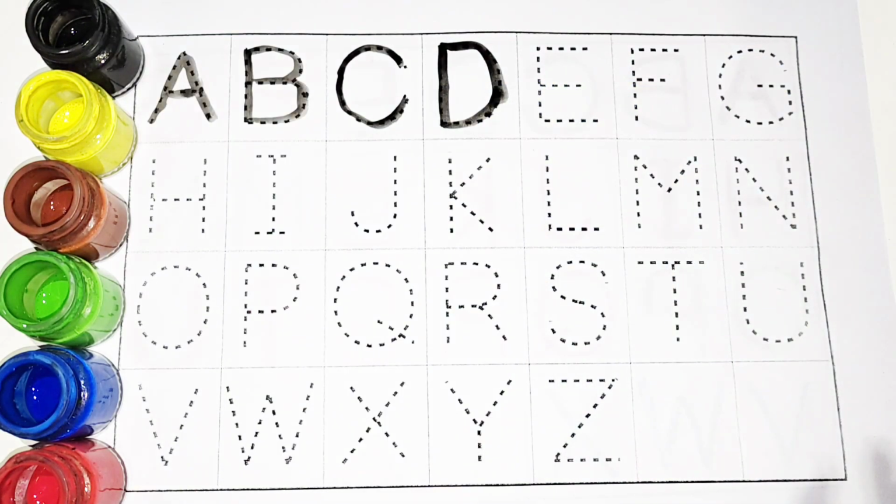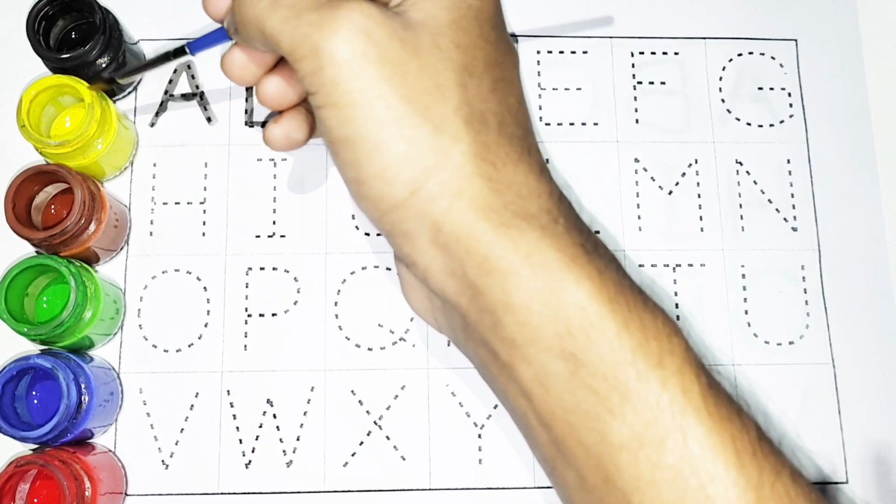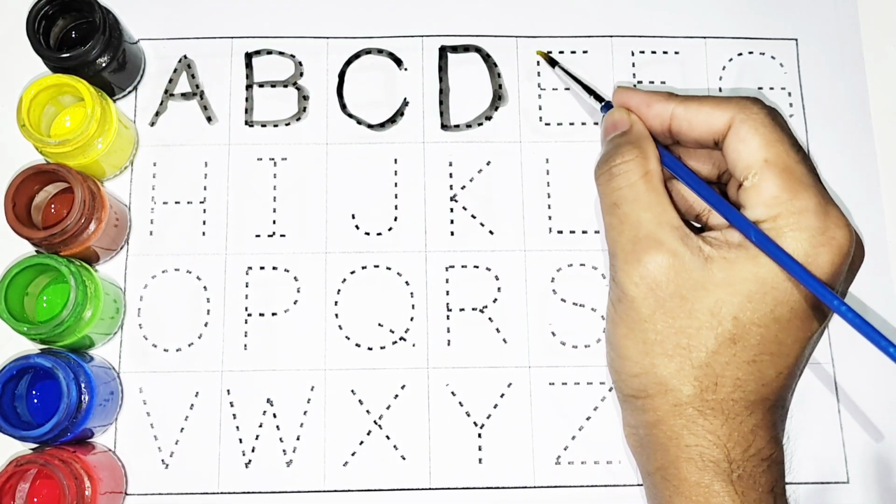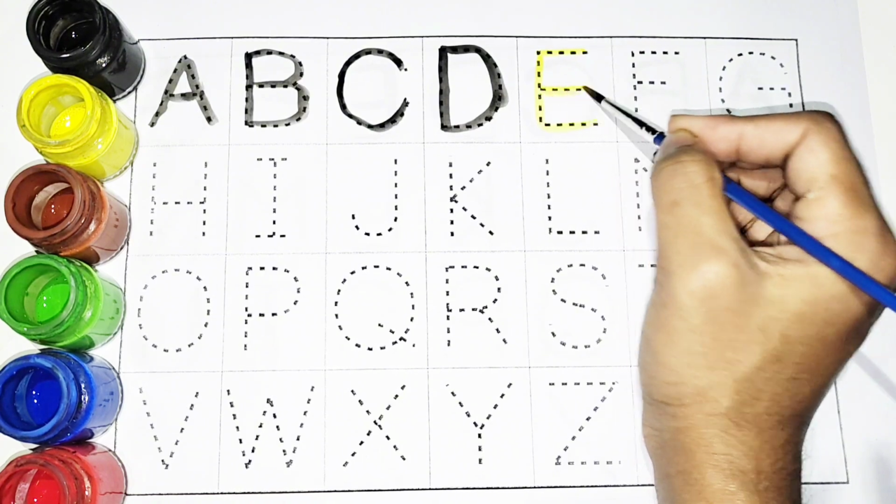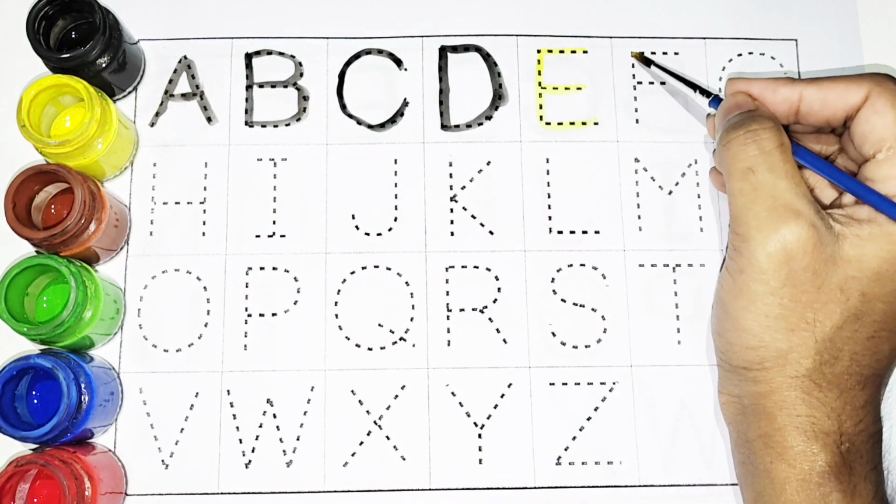The next one is E. Now we use yellow color. Now we draw E. E for egg. The next one is F. F for fish.